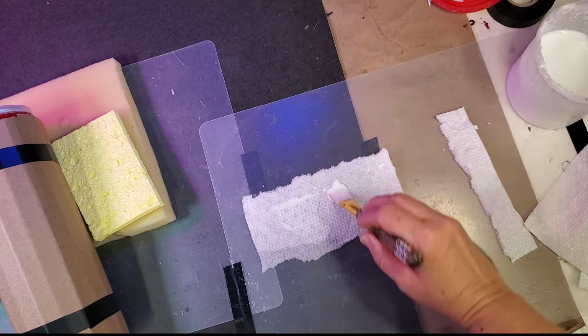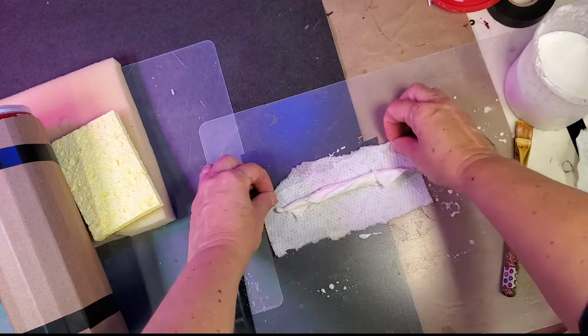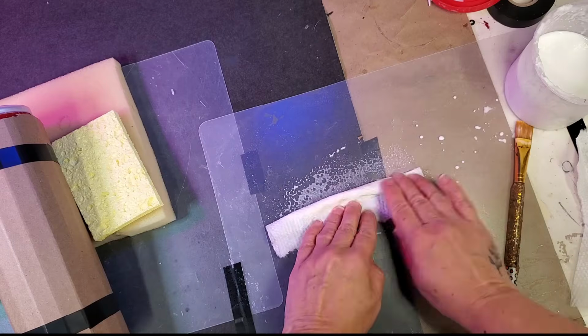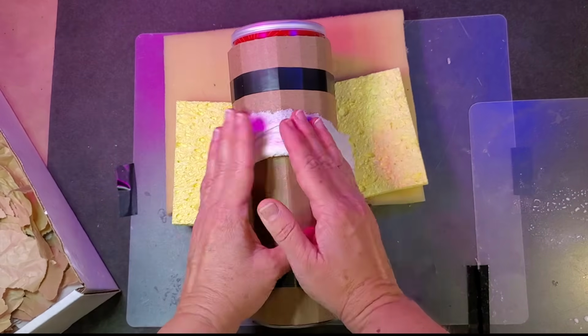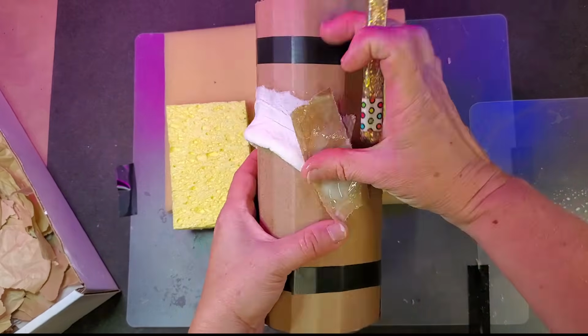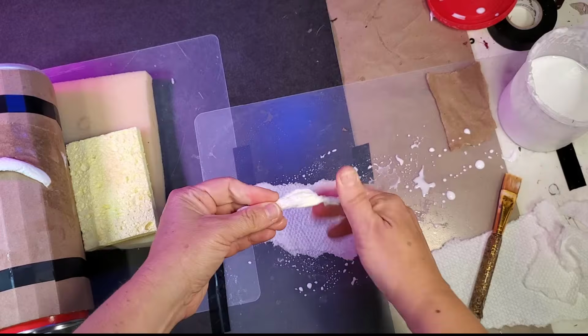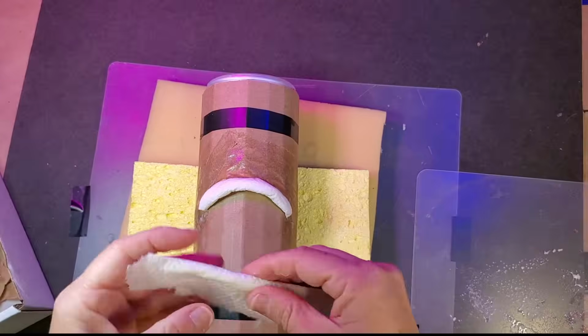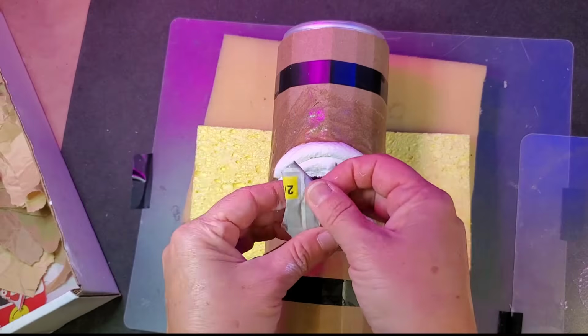So I started with the top lip. It's just a bit of glue soaked paper towel with a pretty chunky wad of paper towel twisted up inside. The bottom lip is exactly the same. I put it underneath and then made him a little chin.